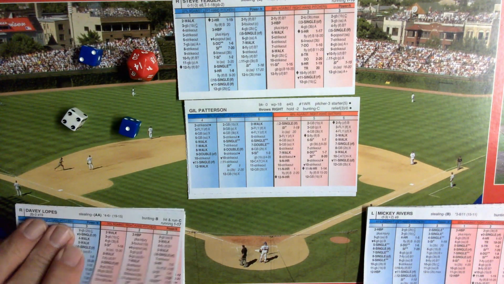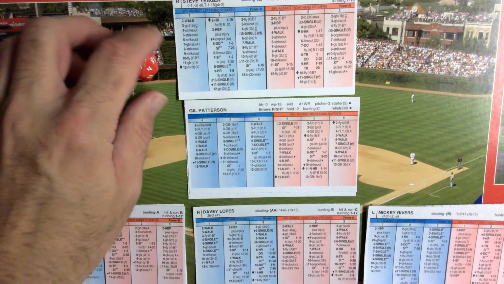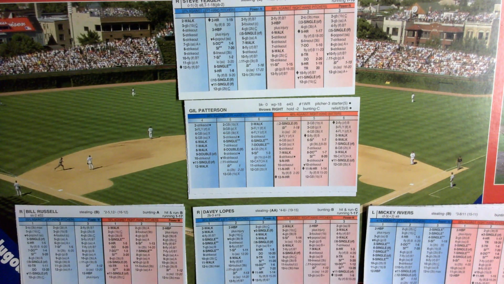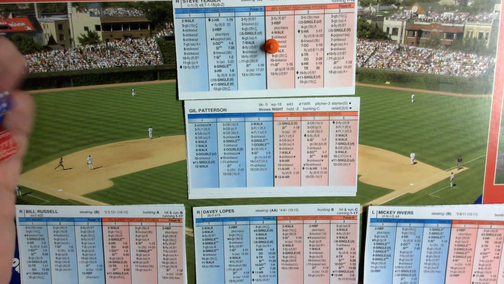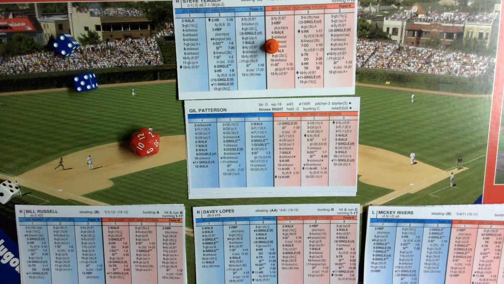All right, top of the Dodgers order, Davey Lopes is up. Infield is holding Yeager on, so that would be our second baseman, Willie Randolph, doing that. That's a 1 and a 9. A 1 and a 9 against a right-handed pitcher is a ground ball, second base C.